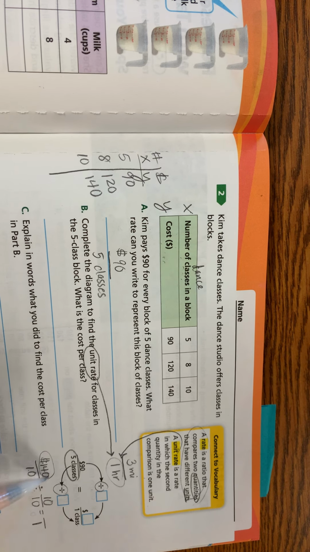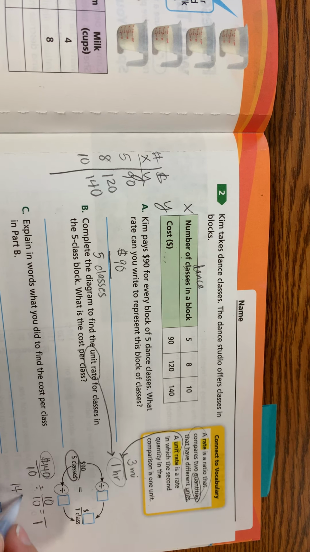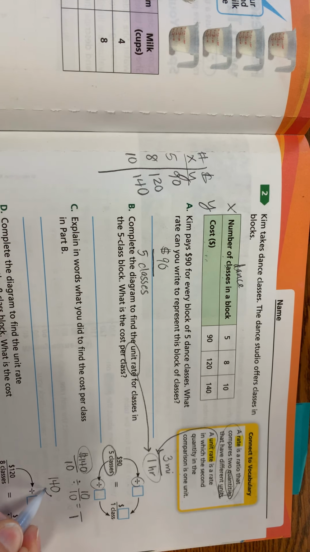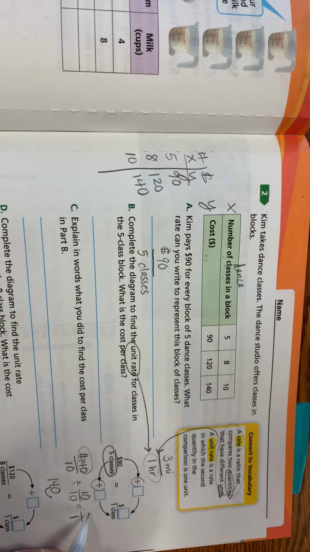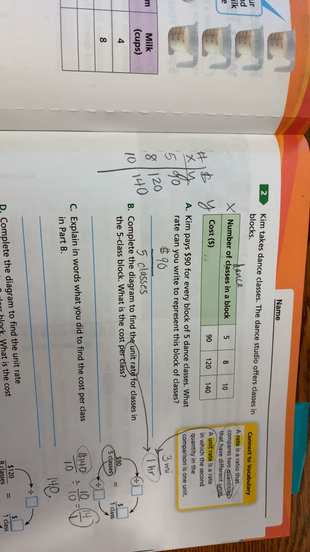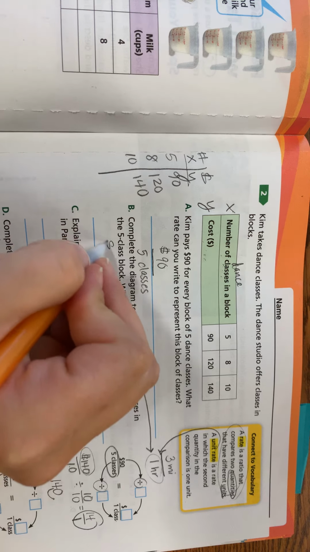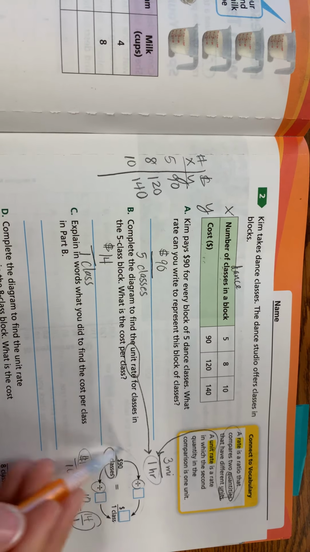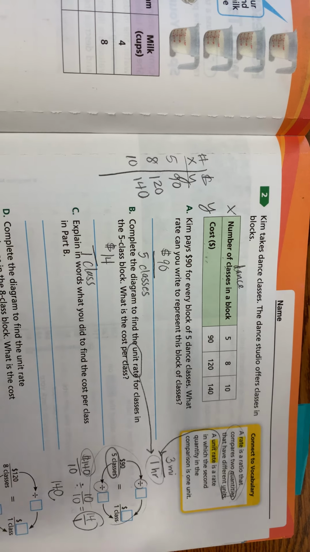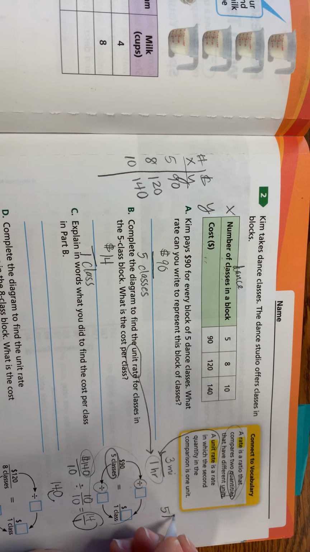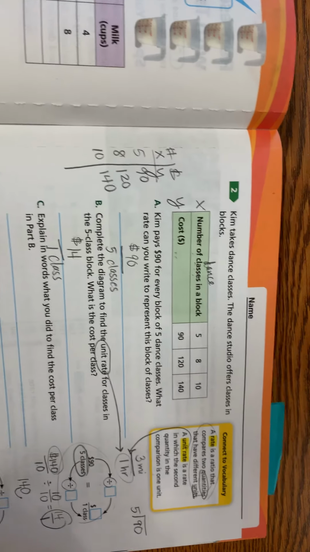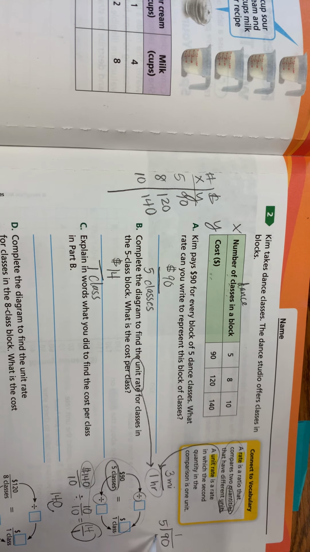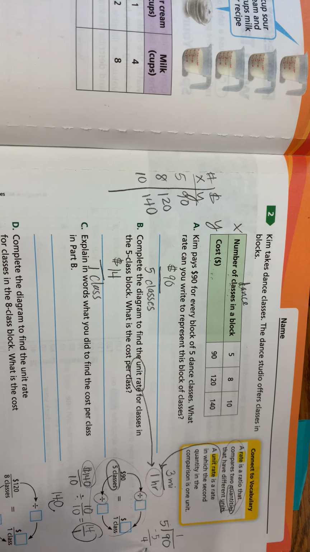So when I take a number and divide it by 10, like 140, I know the decimal's here, and when I divide by 10, all I have to do is move that decimal place over one time, and my answer is 14. Okay, so our answer is just $14 for 1 class. We could have done it their way, 90 divided by 5. But in order for me to do 90 divided by 5, I have to do the long division way. Maybe you can do it in your head, but I've never been great at holding numbers in my head. So then I would get this.